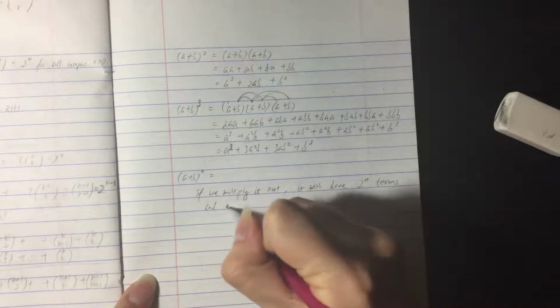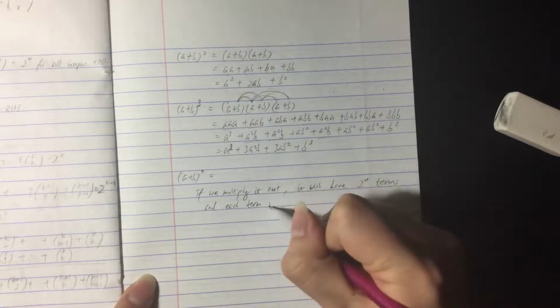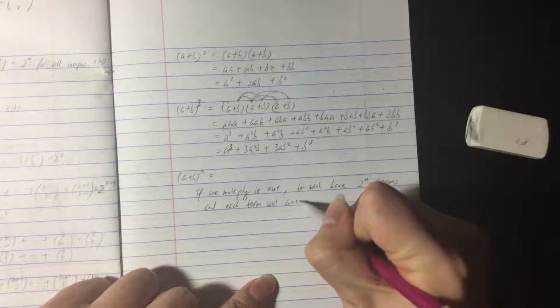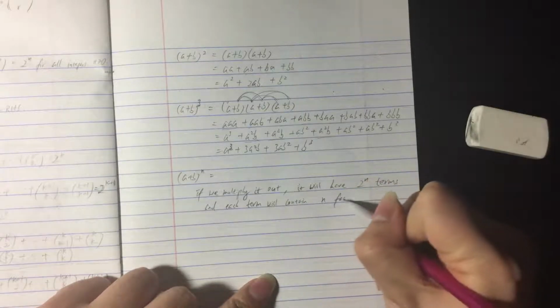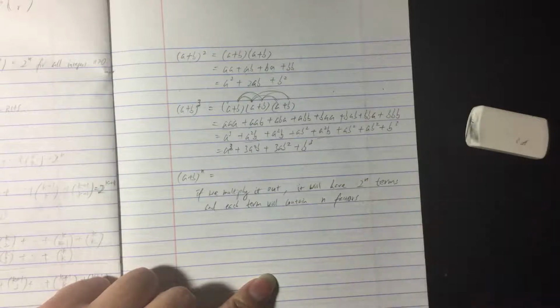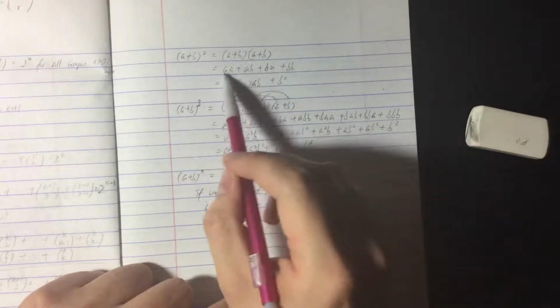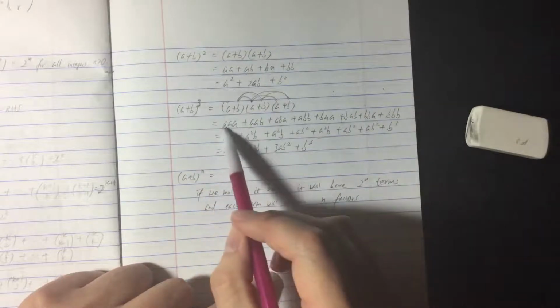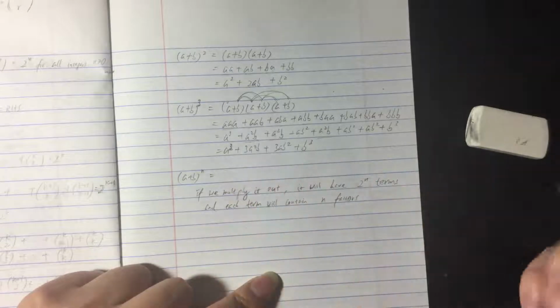And each term will contain n factors. If I multiply (a + b)^2, there are 4 terms, and each term has 2 factors. When we multiply (a + b)^3, it has 8 terms, which is 2 to the power 3, and each term has 3 factors.